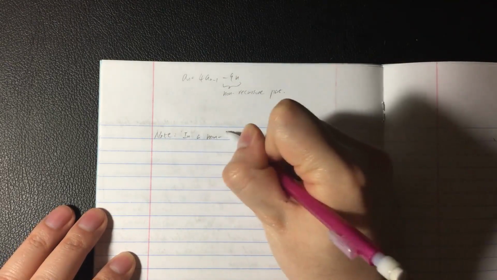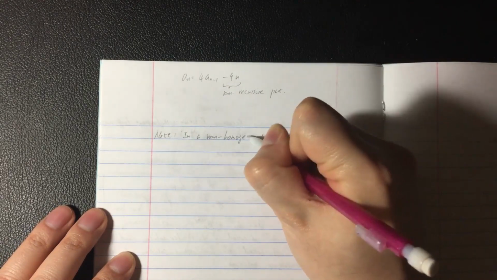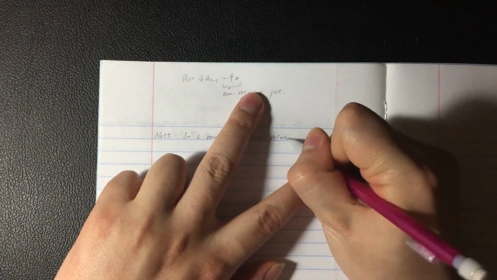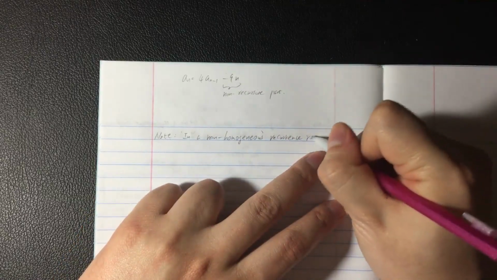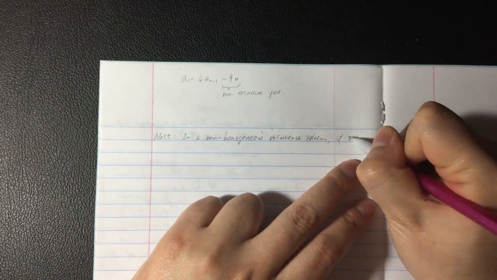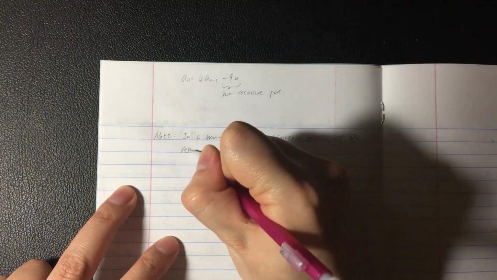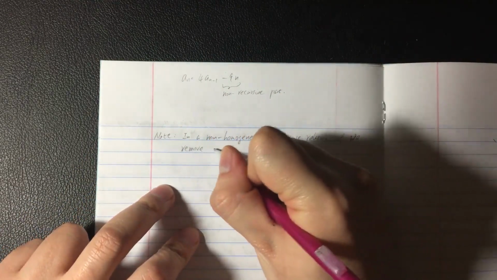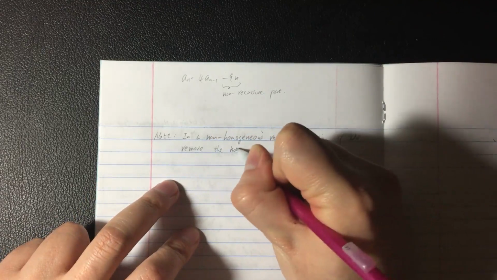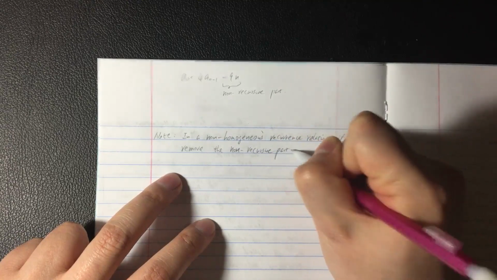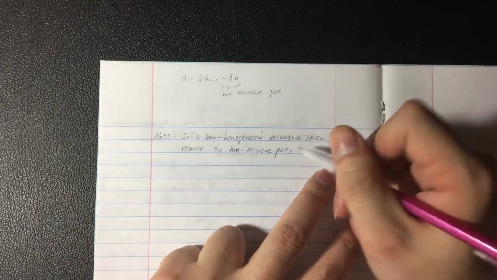In a non-homogeneous recurrence relation, if we remove the non-recursive part, what's left?